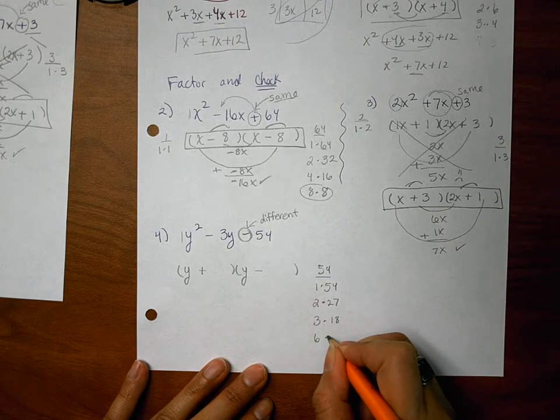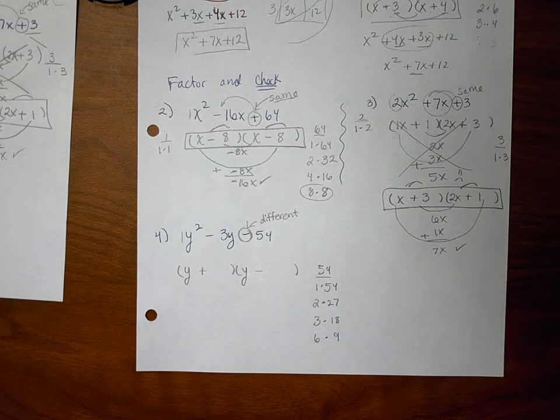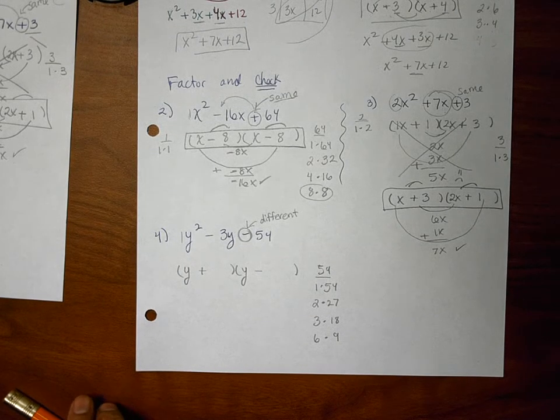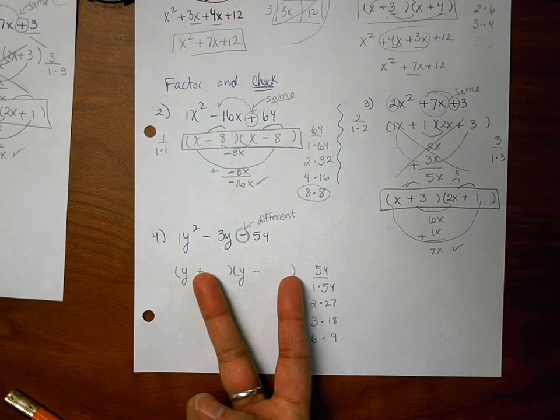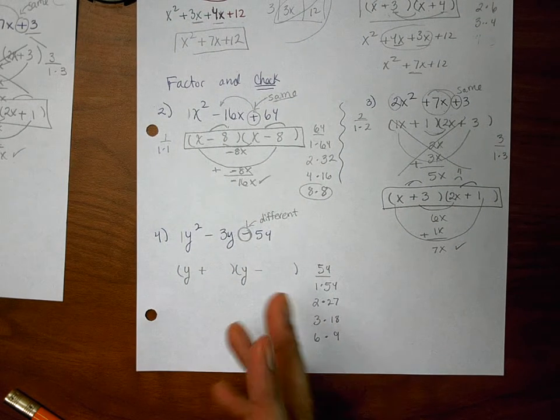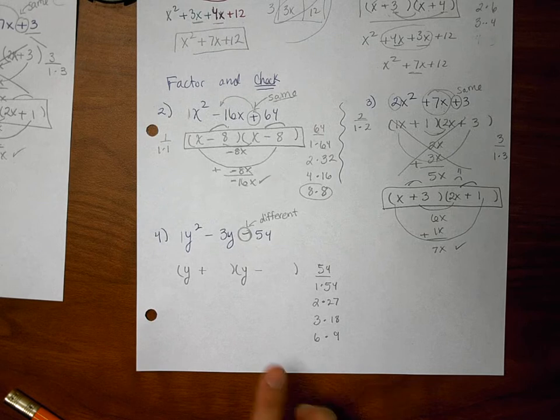Divide by 4, it doesn't work. Divide by 5, it doesn't work. Divide by 6, 6 times 9. And I'm going to leave you here. I'm going to have you try some of these numbers on your own. Try, say, 3 and 18 or 18 and 3, 6 and 9 or 9 and 6. You may have to flip-flop them depending on your signs, or flip-flop your signs. It's up to you and how you get it to work. I'm going to have you try this one on your own, and we'll check it together in class. That is it for this lesson.